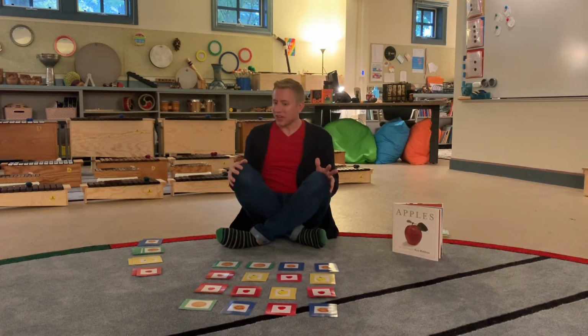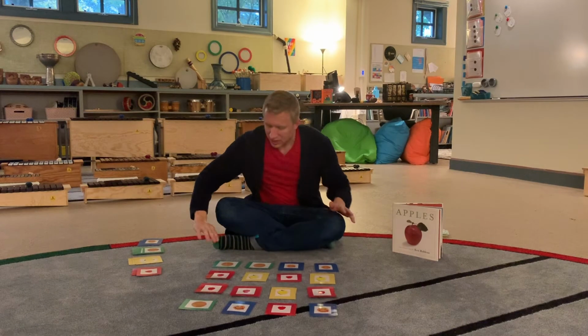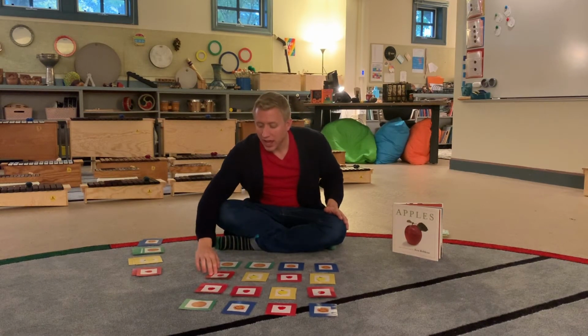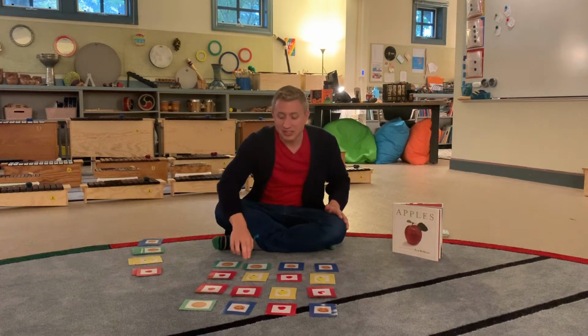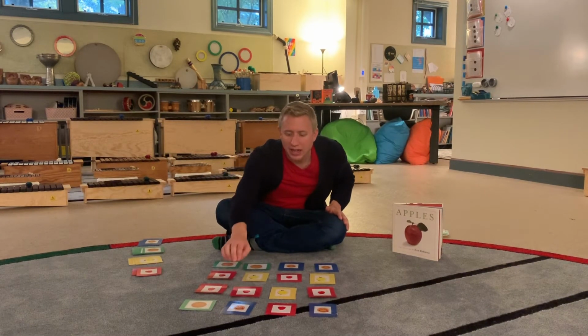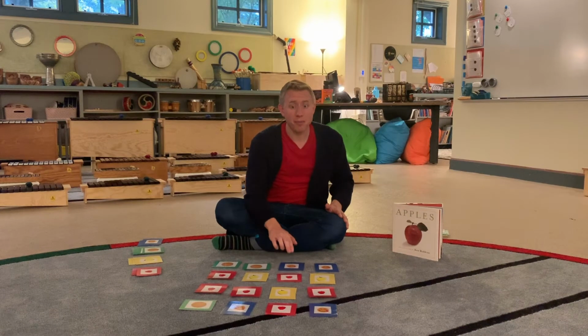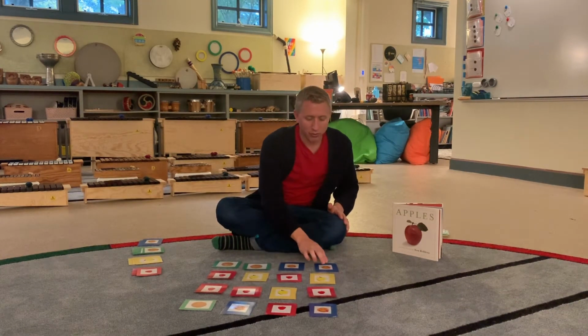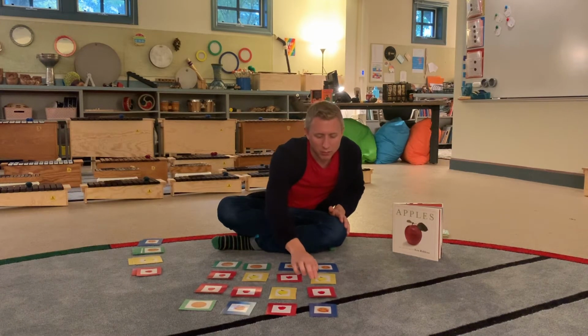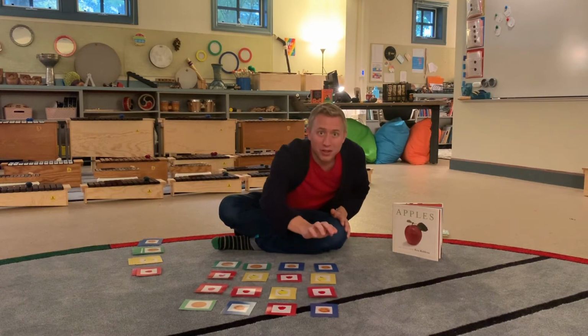But we could also read them long ways. Applesauce, red apple, applesauce. Applesauce, yellow apple, red apple, yum. Yum. Red apple, yellow apple, red apple, yum. Yellow apple, red apple, yum.